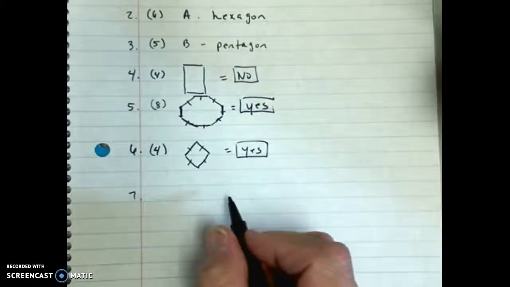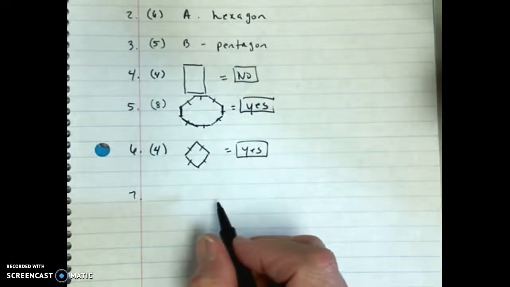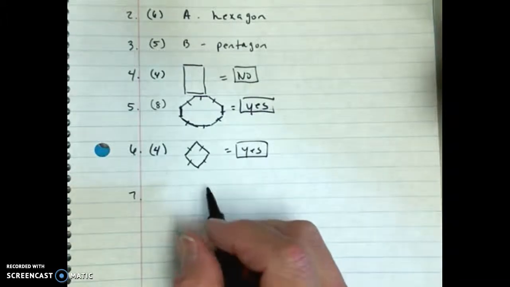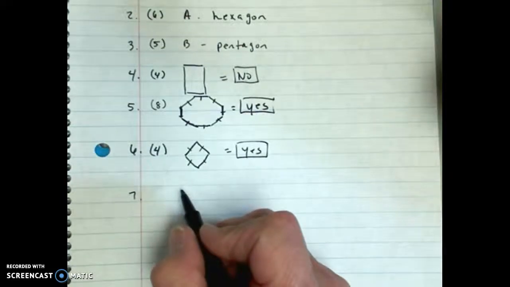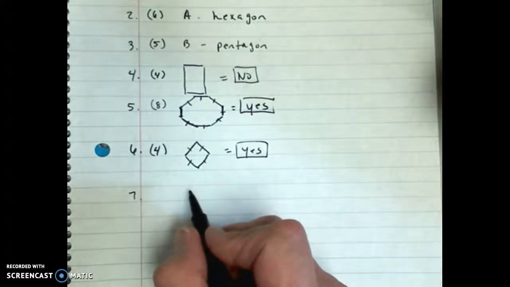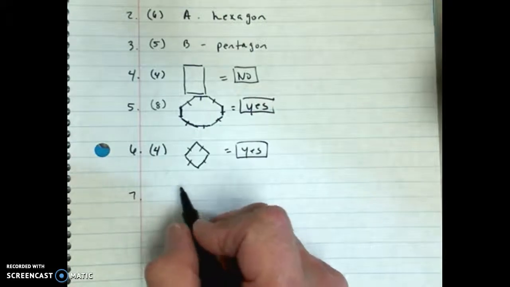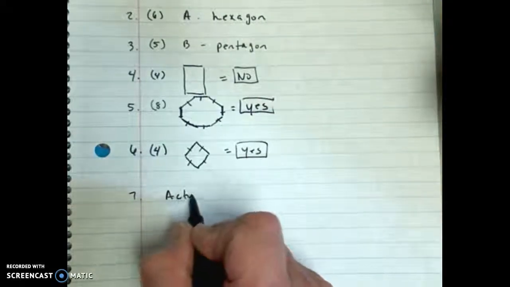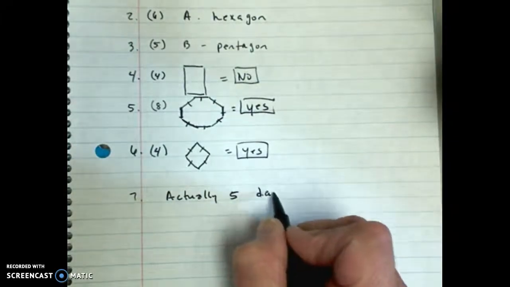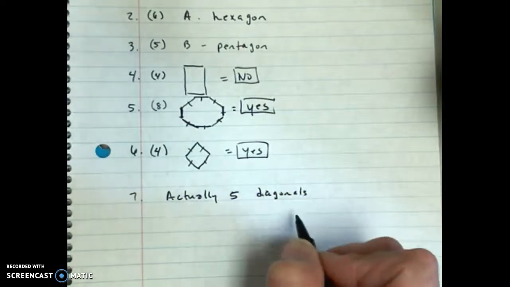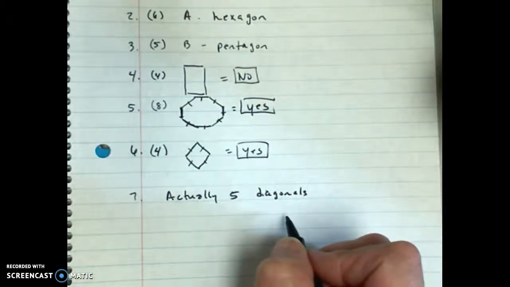Number 7, we have an example of an error. We want to find the error. It says in the drawing that there are 7 diagonals, but if we count them from our drawing, we actually have 1, 2, 3, 4, 5 diagonals. So there are actually 5 diagonals, because we don't count any edges.